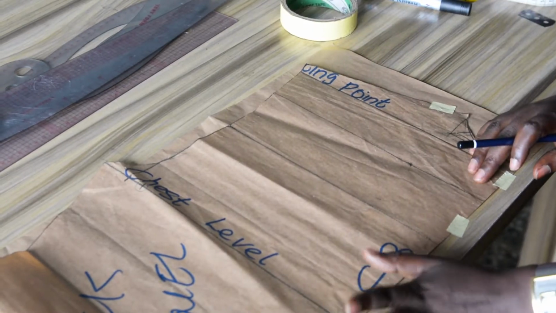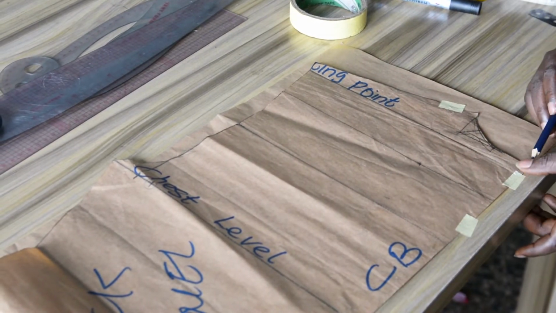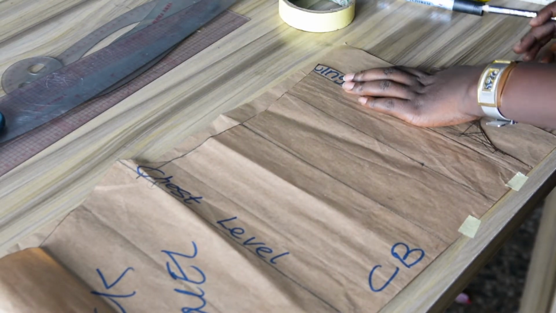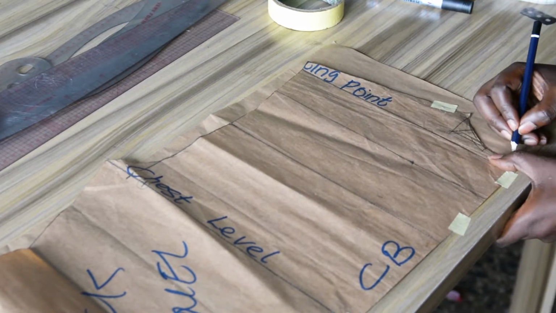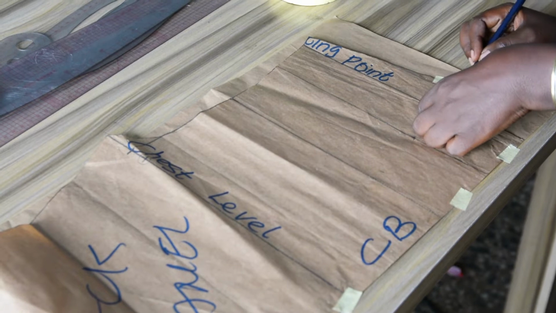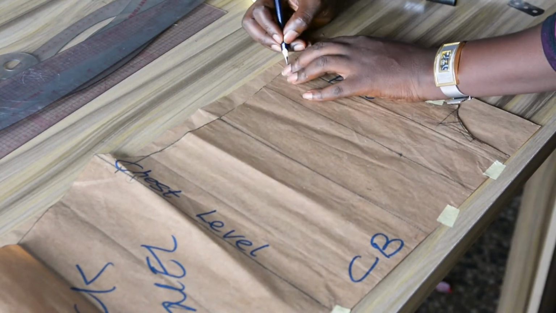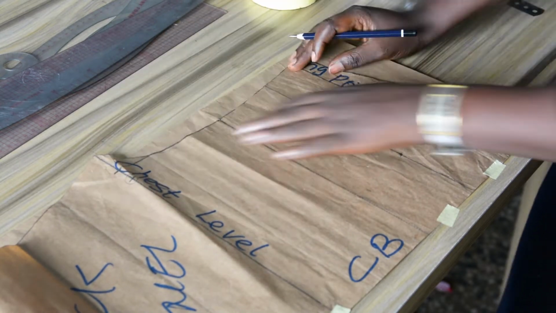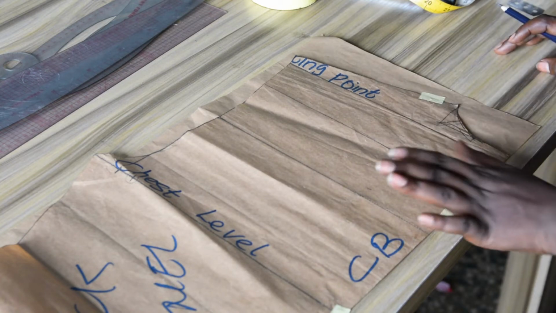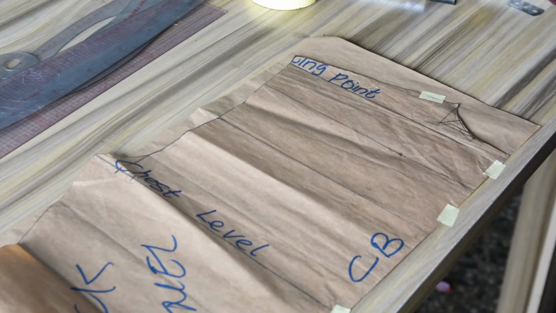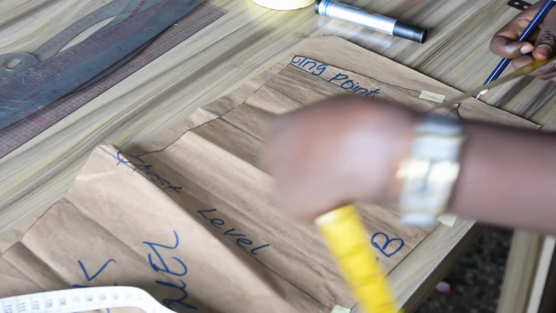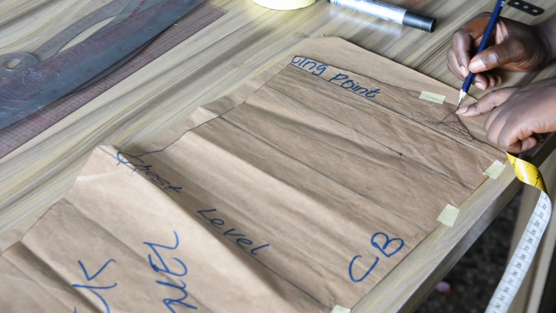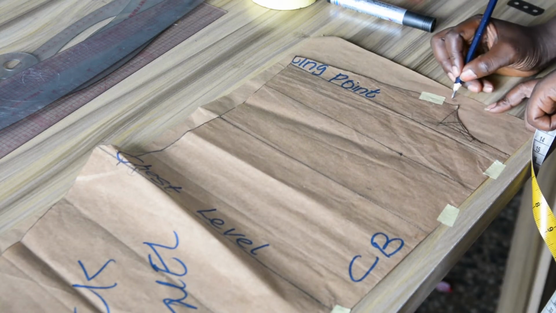Okay, after taping the edges together, the next step is to trace the neckline on the new pattern paper, the shoulder line, and part of the armhole. So after tracing out all this, the next step is to measure out the length of the back yoke design. So the standard measurement is 7 inches, and this measurement is taken from the HPS. HPS means the highest point shoulder.